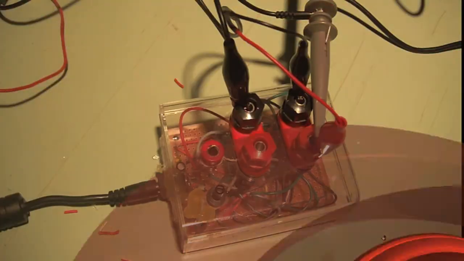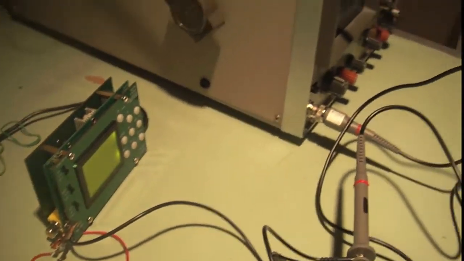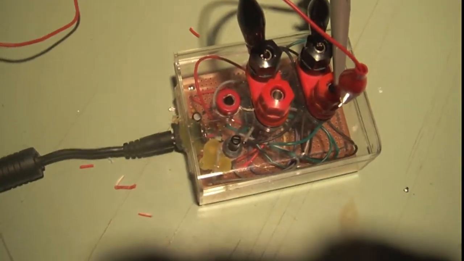Hey guys, so today I'm going to be doing a video about oscilloscopes and aliasing. You can see here I have my function generator, and there I have my cheap little scope, and up here I have my nice analog scope. So I'm going to show you what aliasing is.